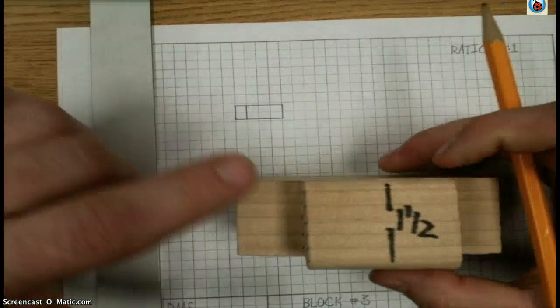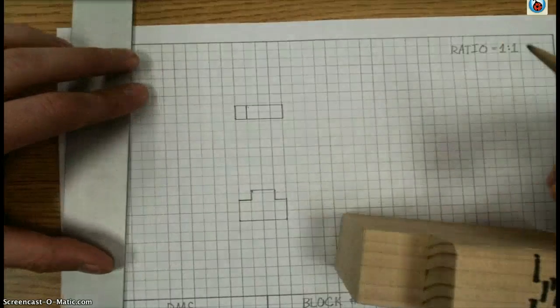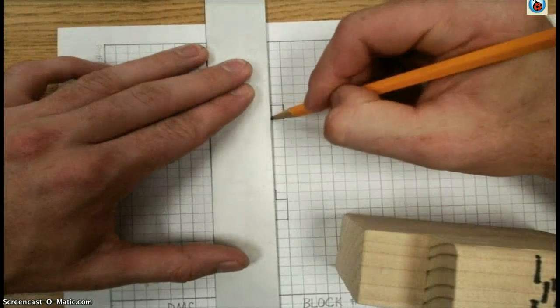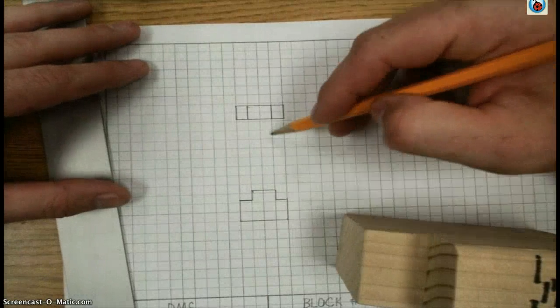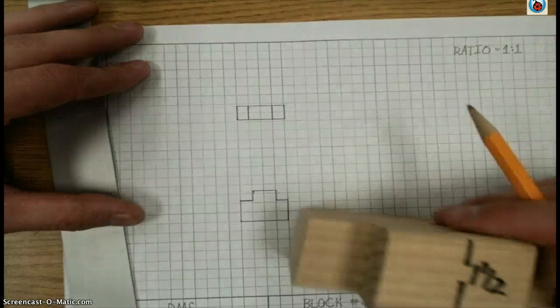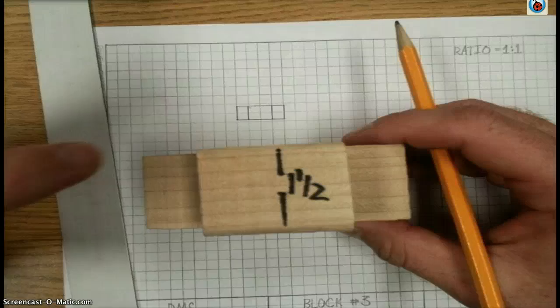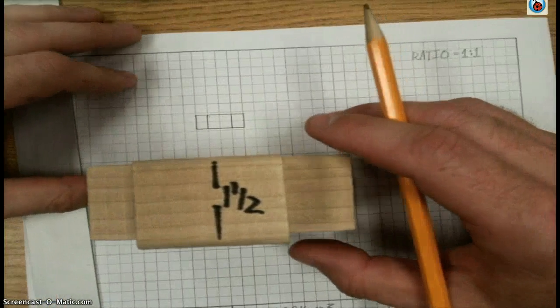Okay, so that was that right there. I need this one. It's going to line up with that one. Again, I saw some of you guys doing this whole line just there. So there's my top view. Top view. Don't label these views like we did on the last one. That was just for practice.